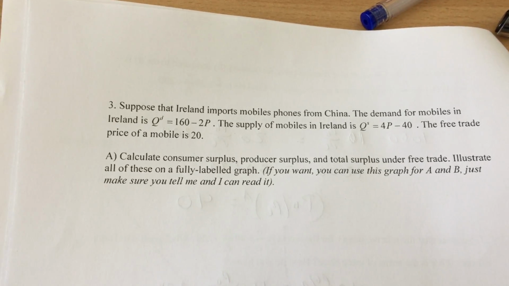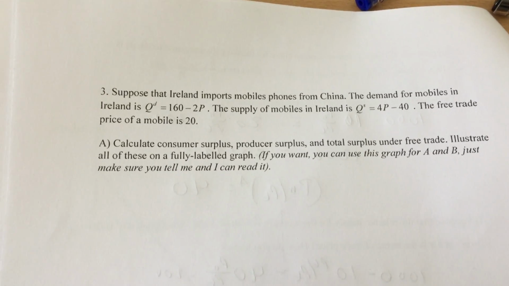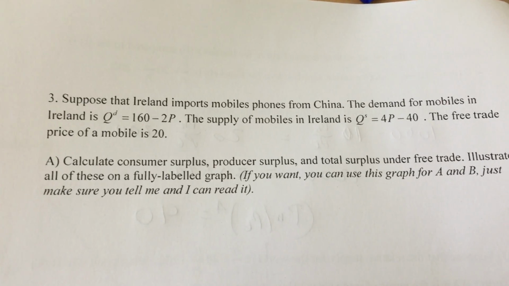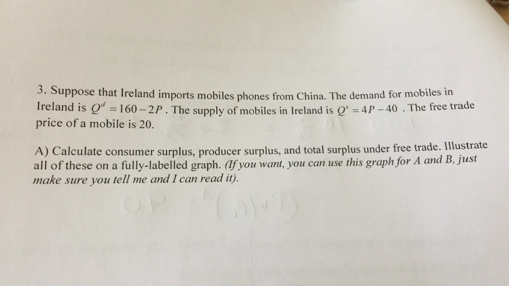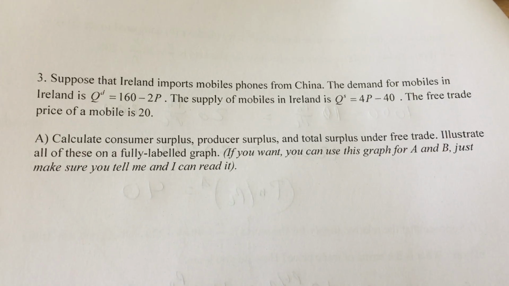So I'm going to do the tariff ones separately because these ones take a little while. Suppose that Ireland imports mobile phones from China. Demand for mobiles is that. Supply of mobiles is that. Free trade price is 20.